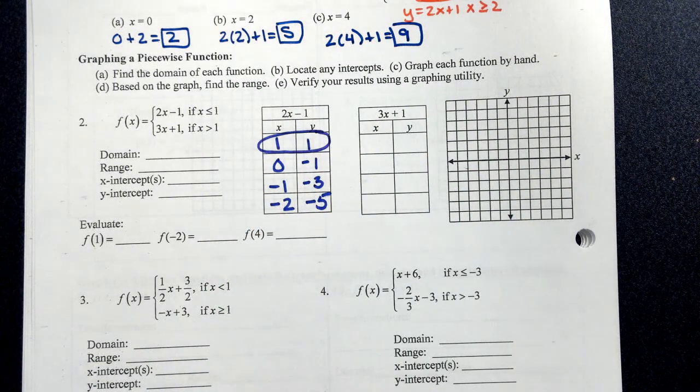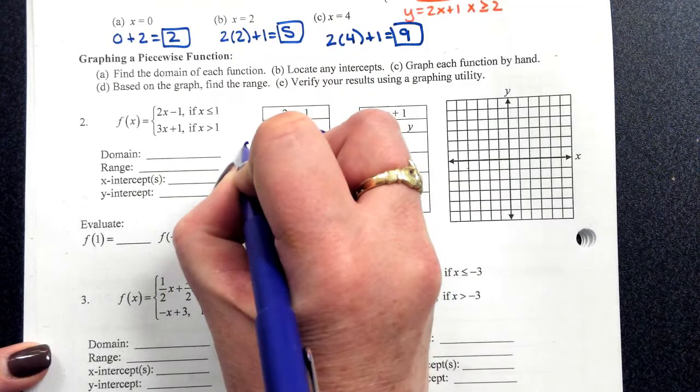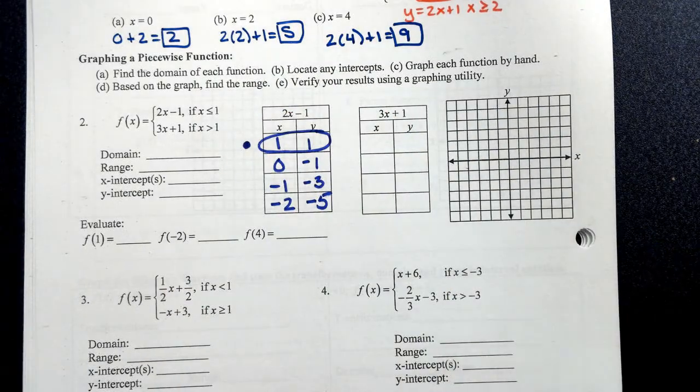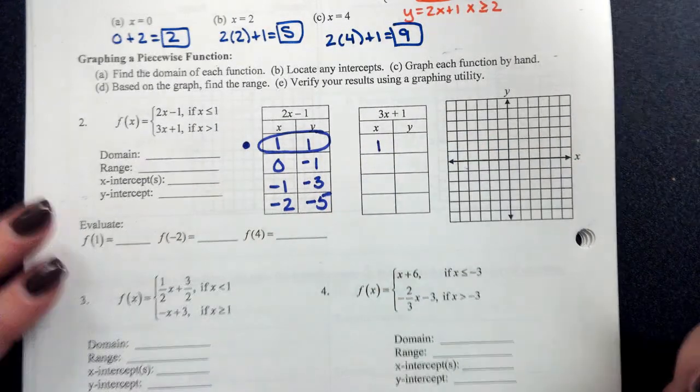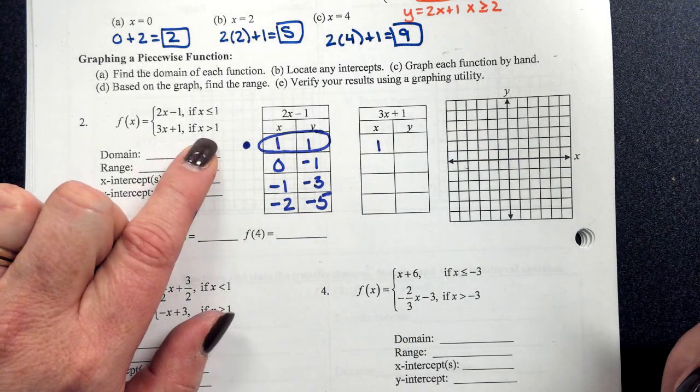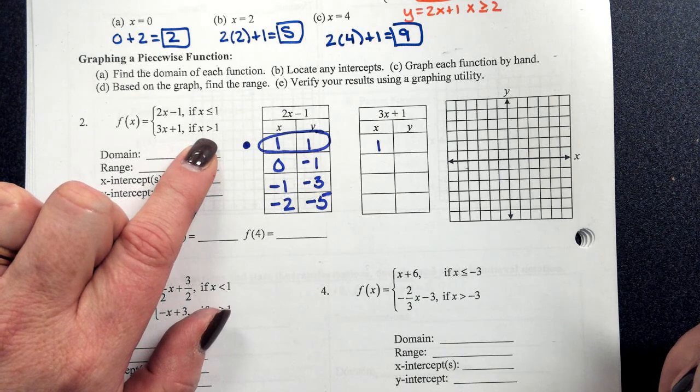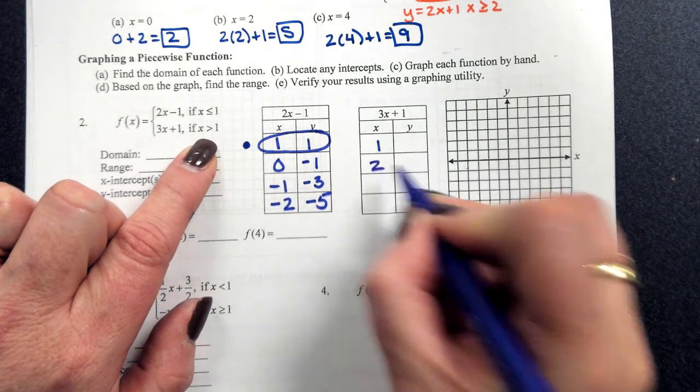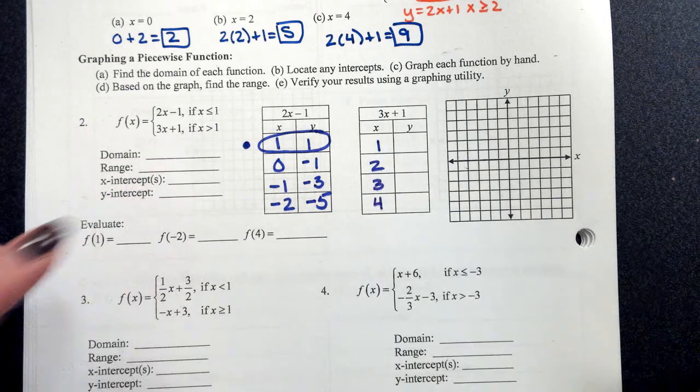Now, this is where you want to pay close attention. Whether you have less than or equal to 1 or greater than 1, you're always going to start both tables at where the domain is restricted. So now the question is, is 1 included in this particular domain? When I graph this point, this is going to be a closed circle. Now, in my next table, I'm still going to start with 1, but now I want to fill in x values that are greater than 1. So what's an x value greater than 1? 2, and then 3, and then 4.